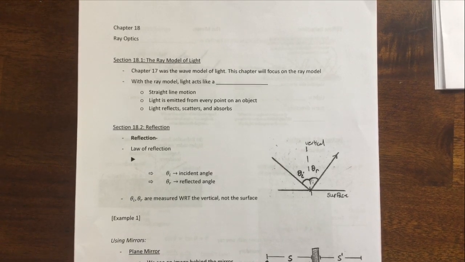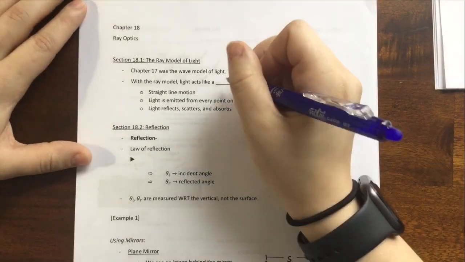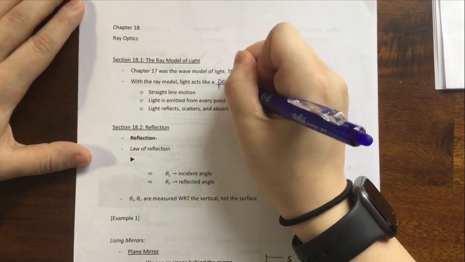In the previous chapter, we were talking about light's wave nature, how it interferes and interacts with films, and its behavior in slits. We called this the wave model of light. While the wave model explains a lot, like interference patterns formed as light passes through a slit, it doesn't explain other behaviors, like how mirrors work. For this, we want to use the ray model of light. Under this model, light behaves like a particle.